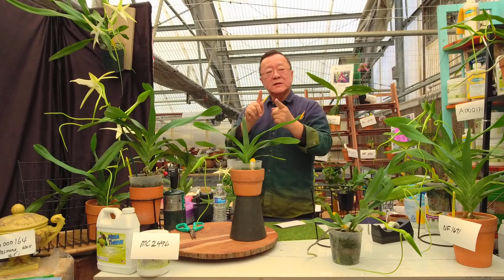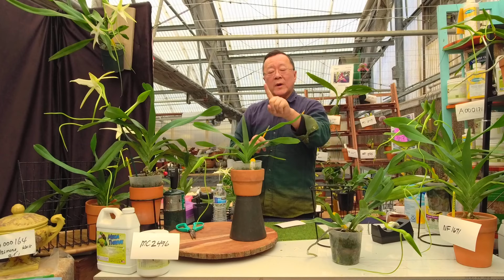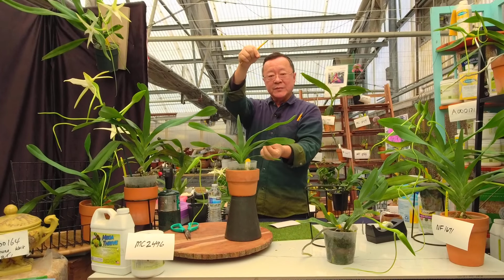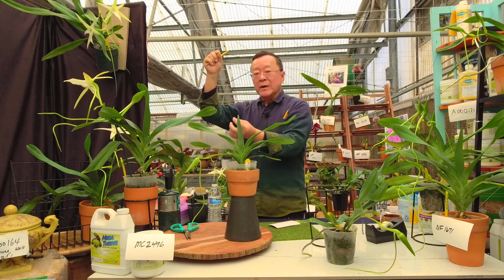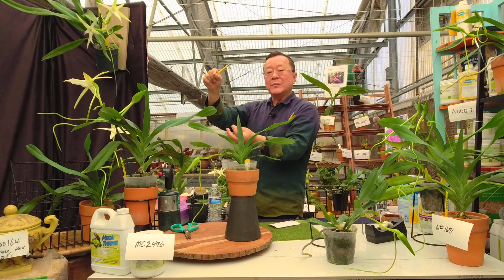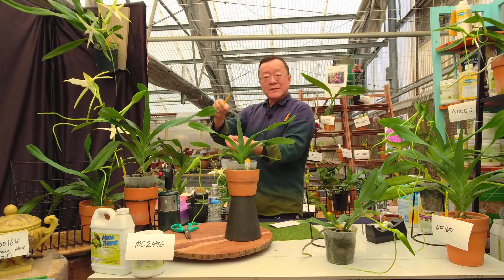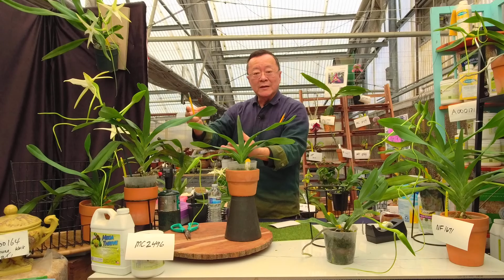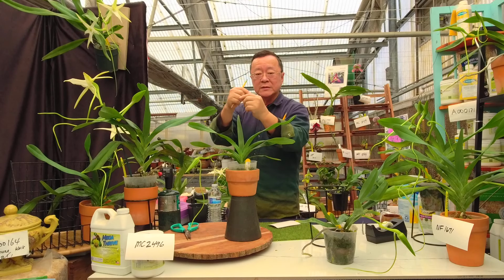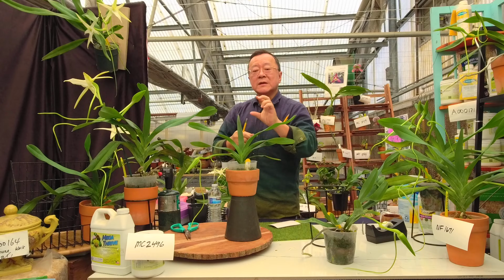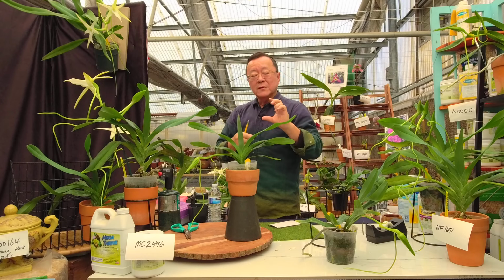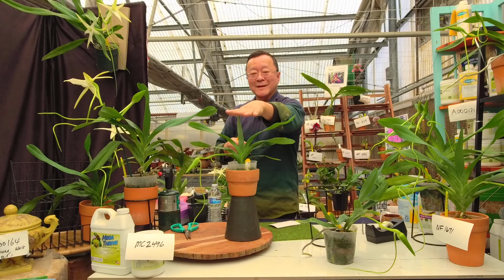Once they take the cross, they're going to take 1 year on the seed capsule, another 1 year in the laboratory for aseptic culture. So 2 years just between the cross breeding, and then once they're ready to come out, it takes another 4 years to get to this size.